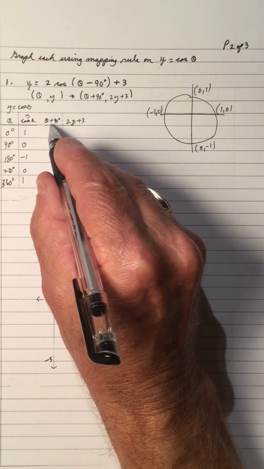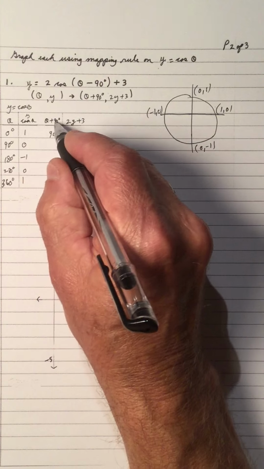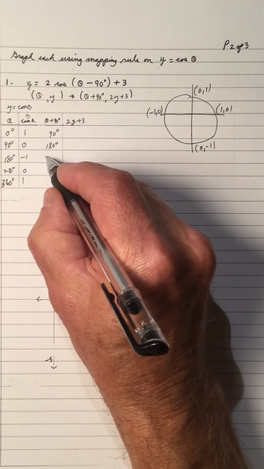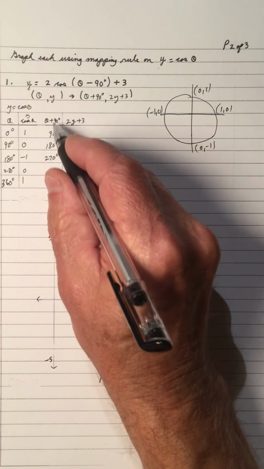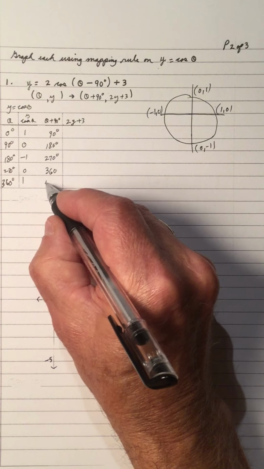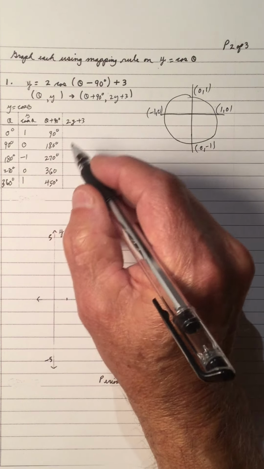Let's plug all the degrees in. Plug a 0 in here, and 0 plus 90 is 90. Plug a 90 in, 90 plus 90 is 180. 180 plus 90 is 270. 270 plus 90 is 360. And 360 plus 90 is 450. Notice the pattern, it's going up by 90.